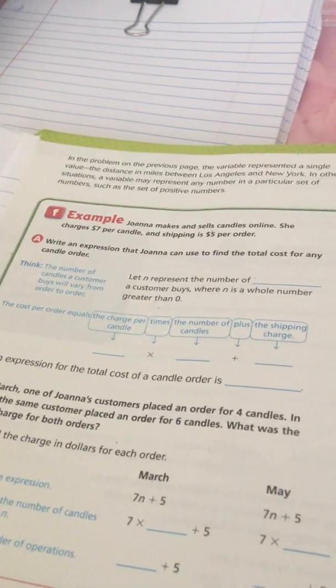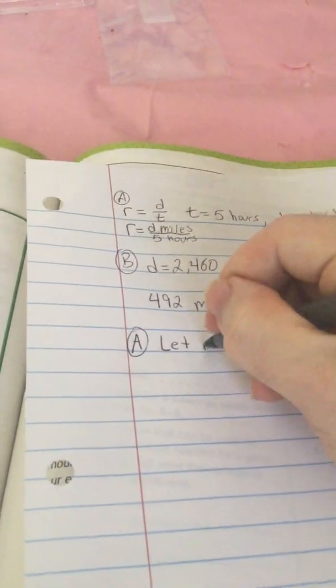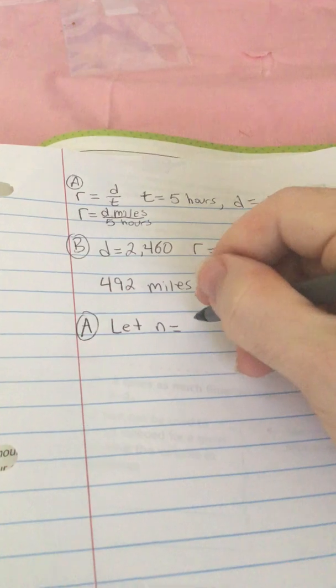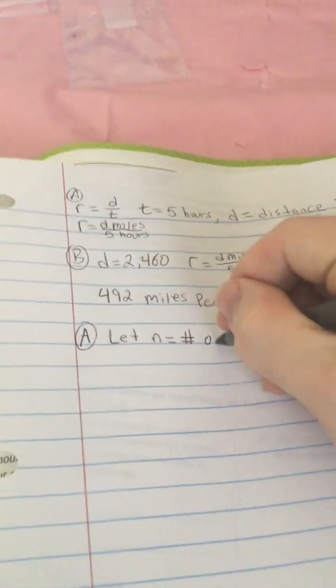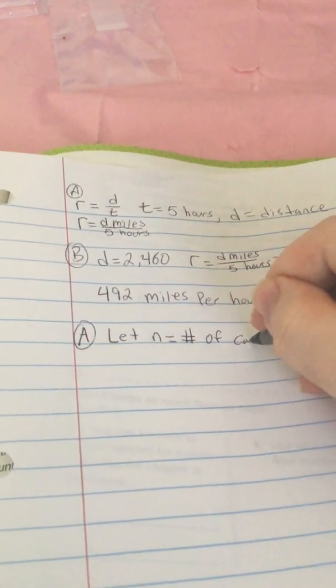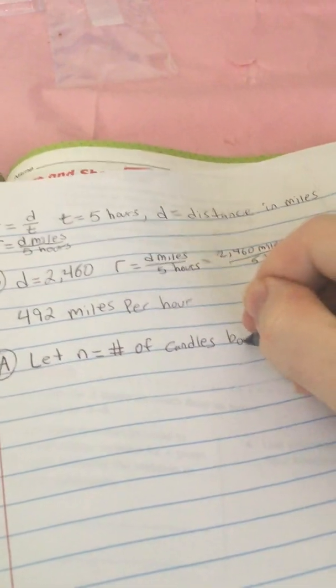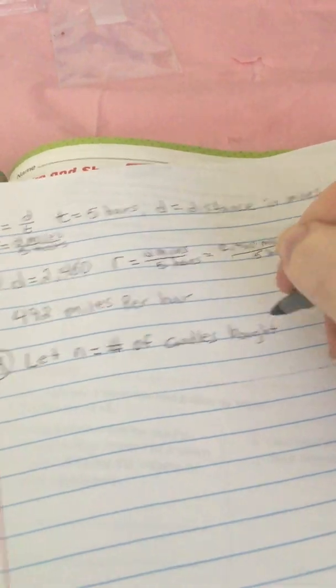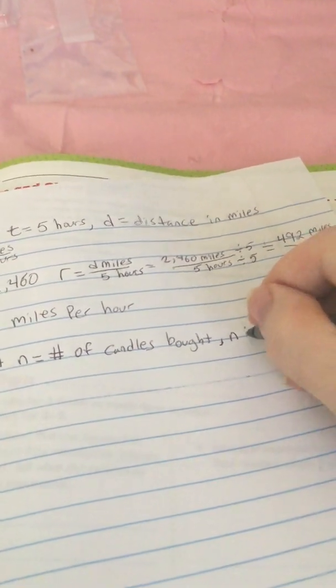So what they're saying is let N equal the number of candles bought, where N has to be a whole number.